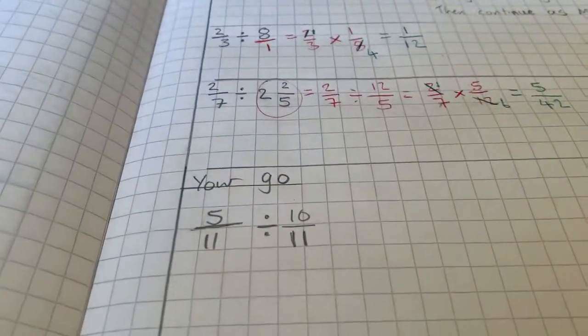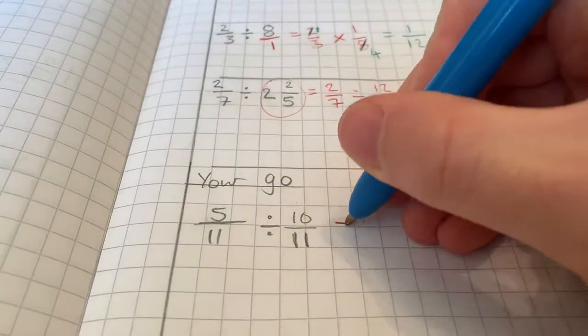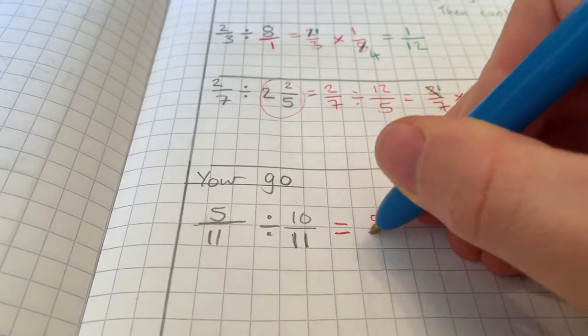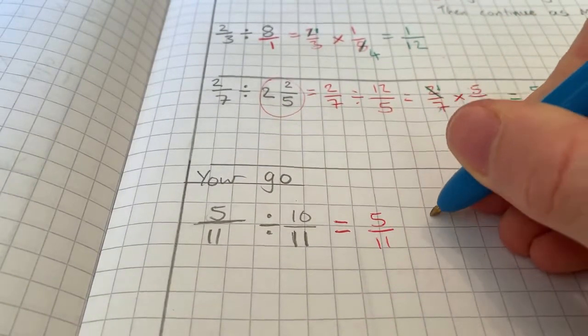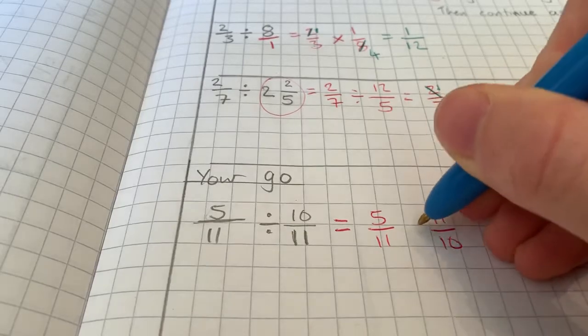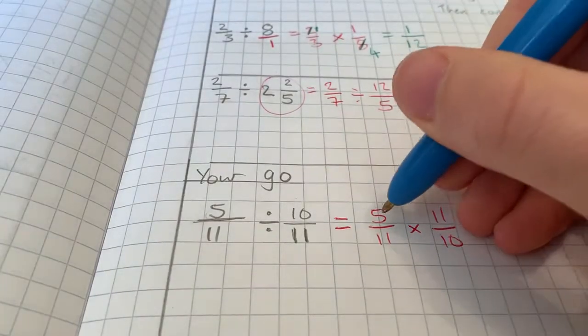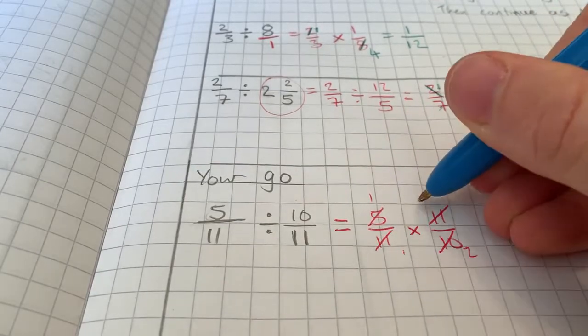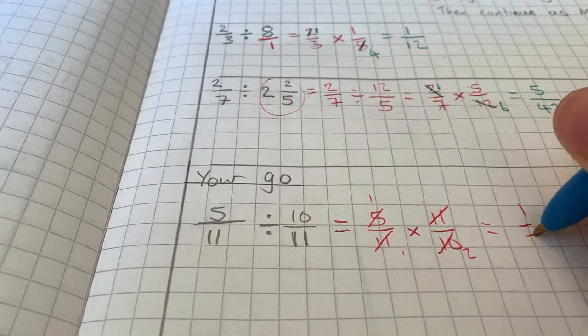All right, first one here. So, like I said, KFC, first fraction the same, second fraction's flipped, change the sign, I cancel this down, so that becomes 1, 2, and that becomes 1, 1. The answer is just a half.